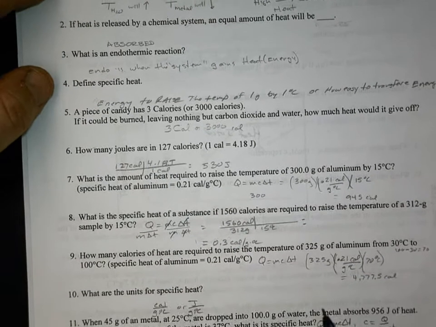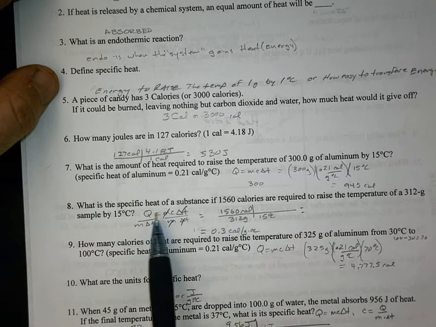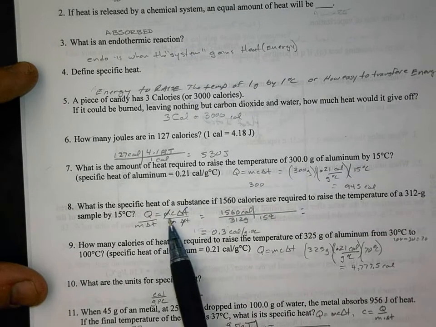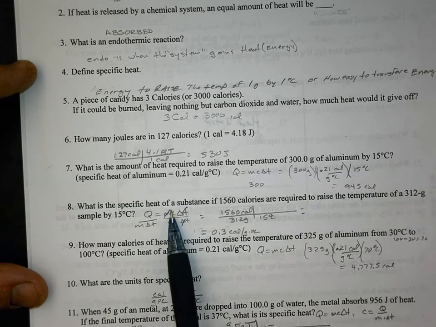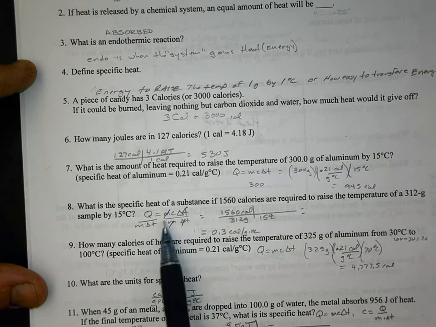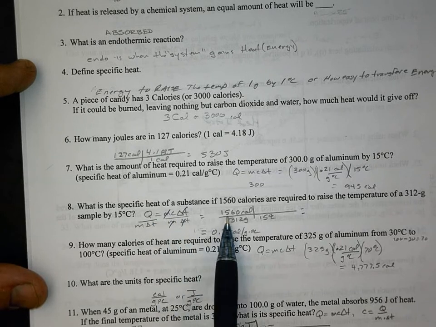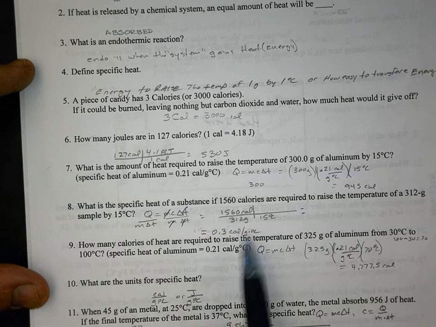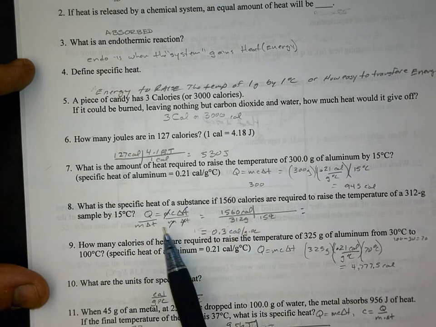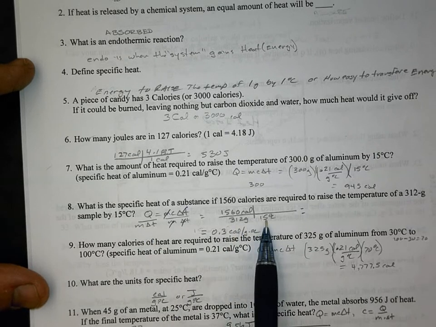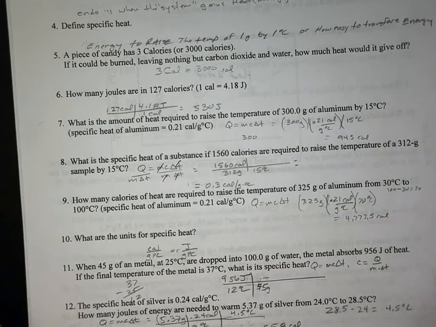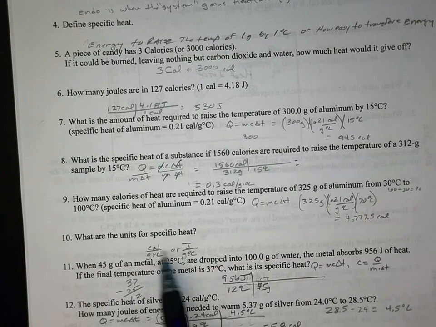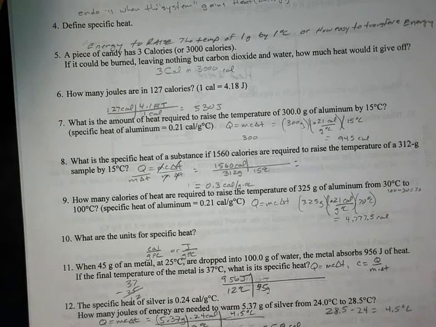For number 8, what is the specific heat of a substance? We start by using our base equation, Q equals mc delta T. We need to rearrange that so we get C all by itself. So we divide by m and delta T, and specific heat will be Q, 1,560 calories, divided by the mass, 312, also divided by 15 degrees temperature change. And then I think the answer is 0.3. For number 10, what are the units for specific heat? In chemistry, they tend to be calories over grams times degrees Celsius, or joules over grams times degrees Celsius.